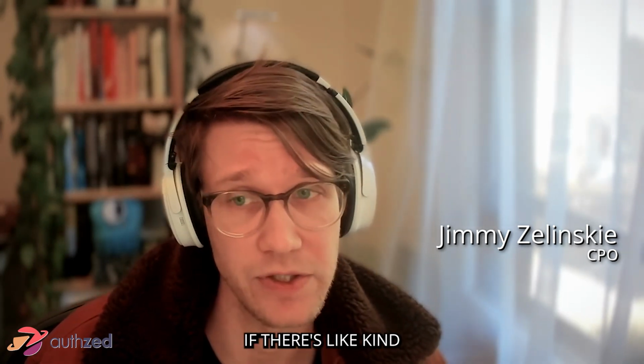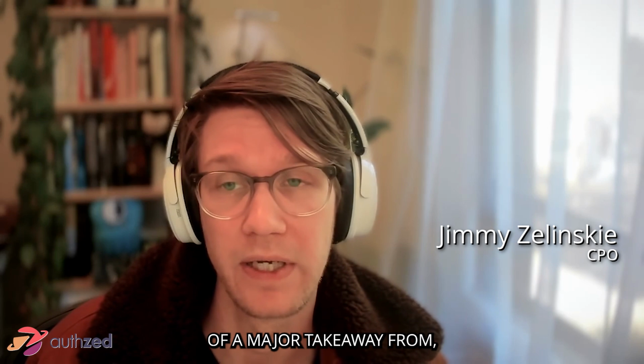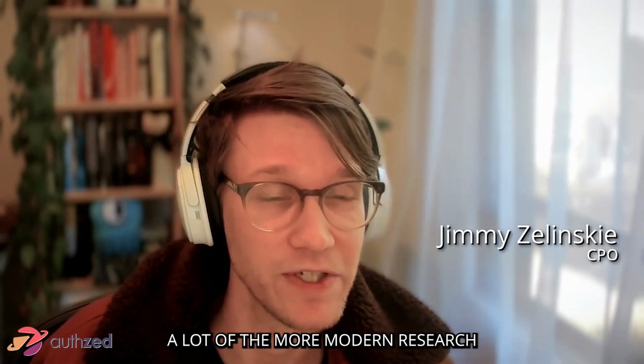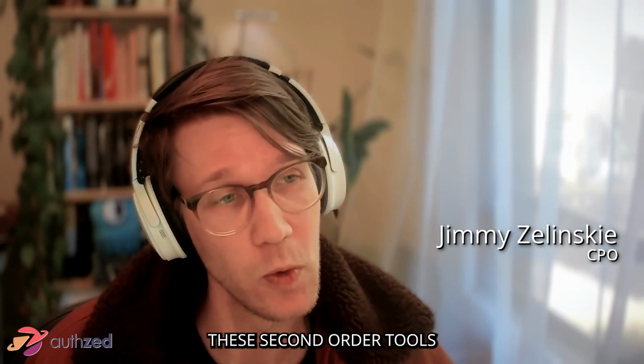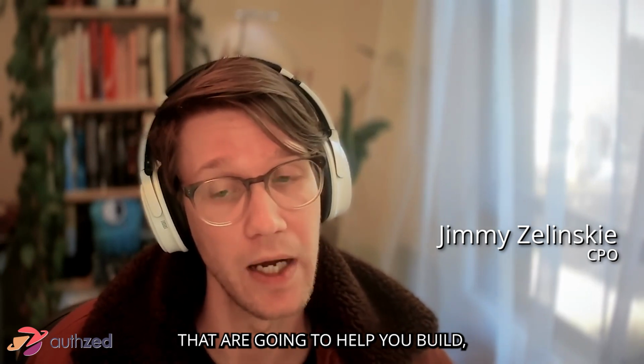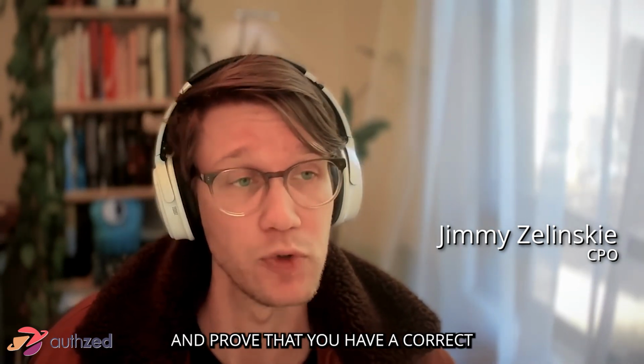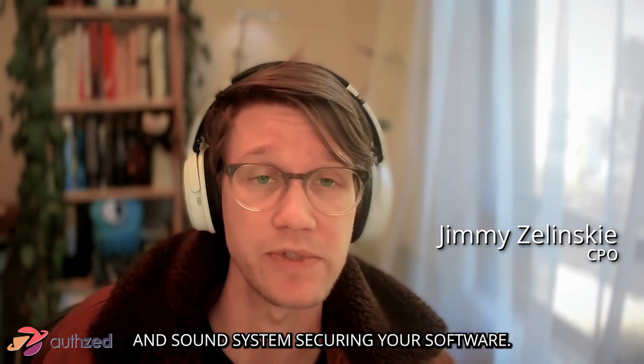So I think if there's a major takeaway from a lot of the more modern research in authorization, it's actually building out these second order tools that are going to help you build confidence in the models that you have and prove that you have a correct and sound system securing your software.